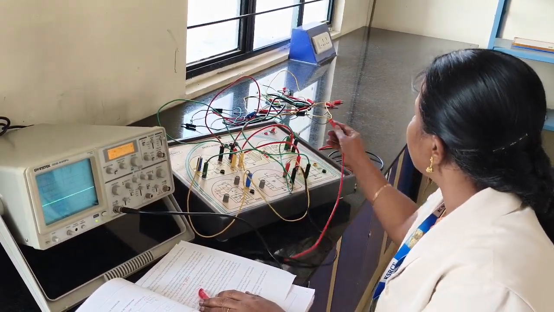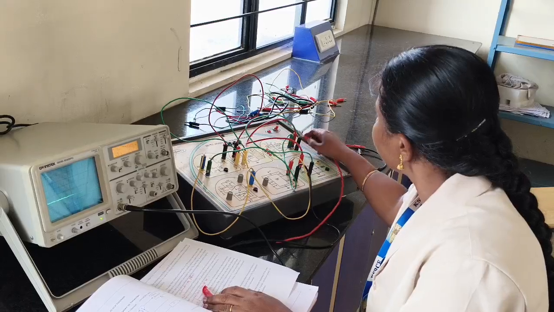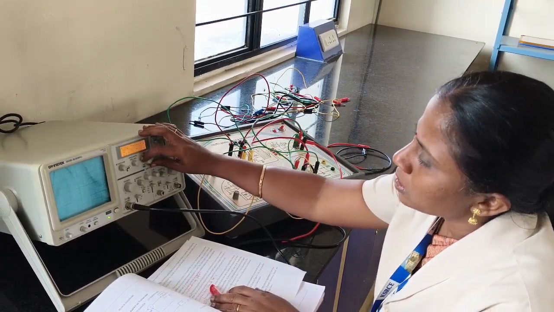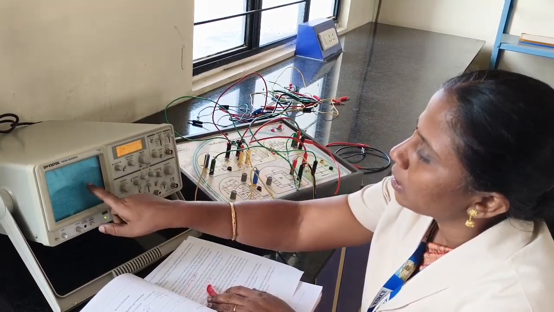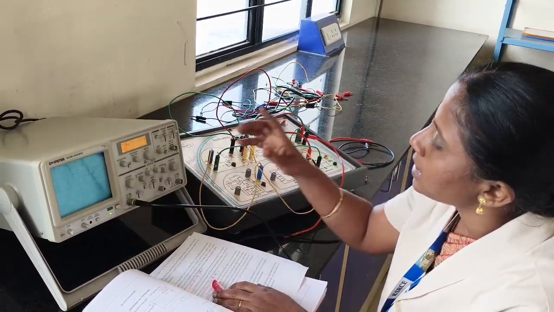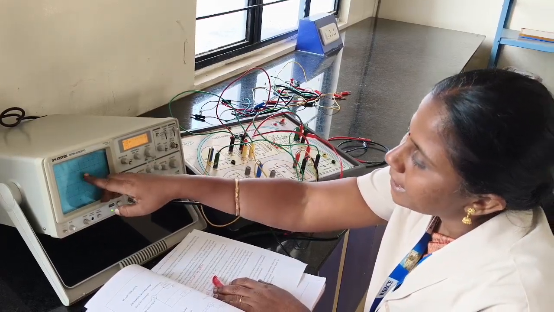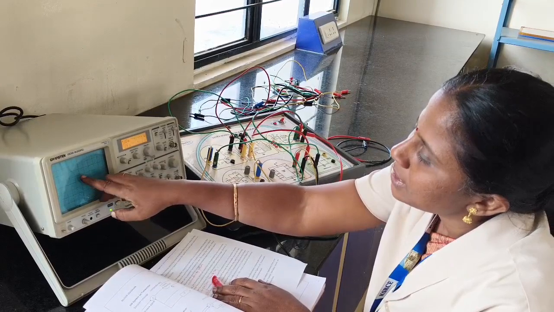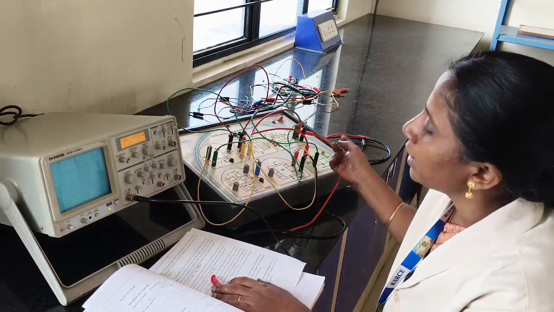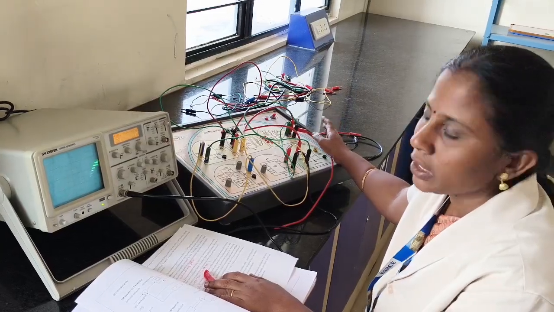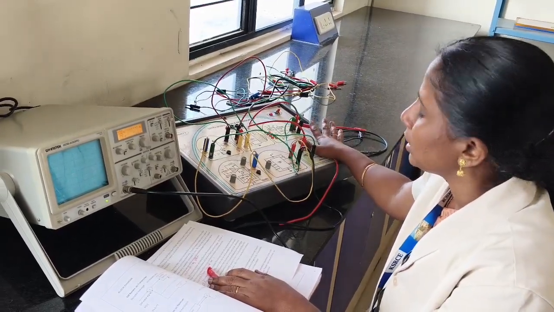After that we take the delta modulated output. The delta modulated output is a staircase output, either high or low. Here, based on the previous sample and present sample, the step size is either increased or decreased. If the step size is increased, we transmit 1, and if the step size is decreased, we transmit 0 at the output. So this is the final output for delta modulation.